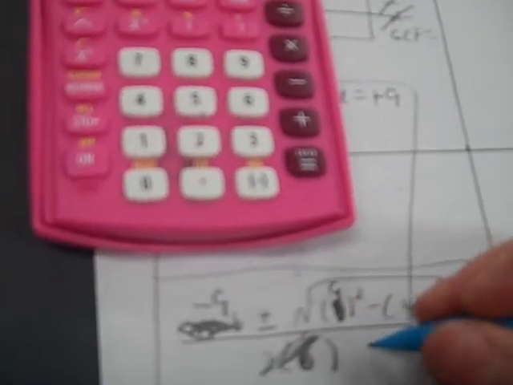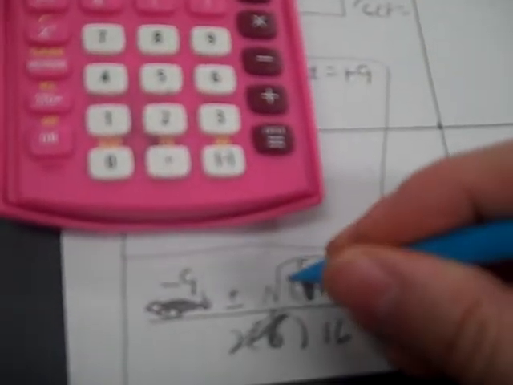C is positive 2. Just put the number. Then A is 8. So first we multiply 2 by 8. I got 16, because we want to know the actual final number on the bottom of the line. Then I add 2 parentheses there.